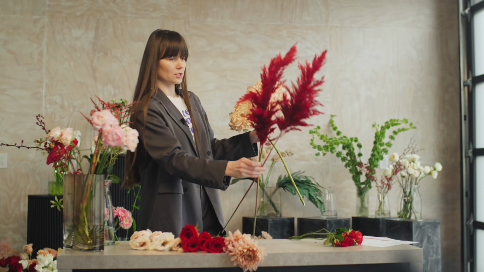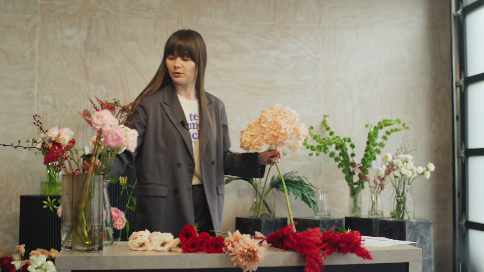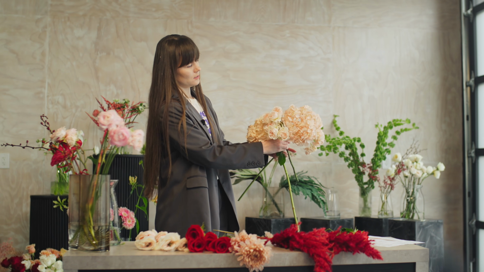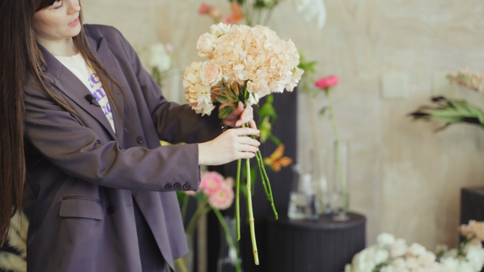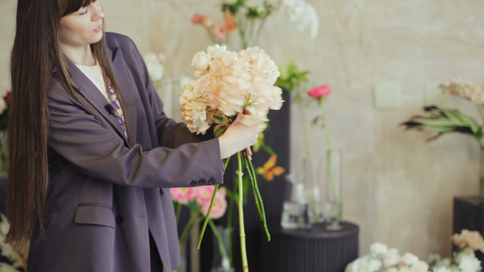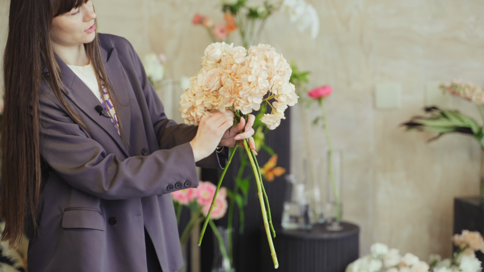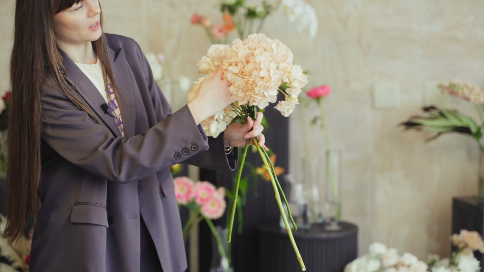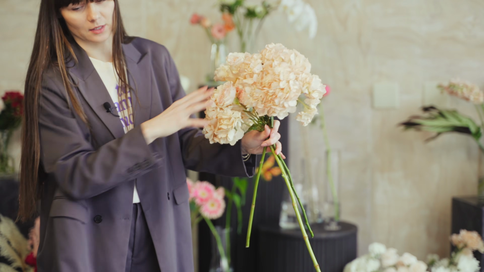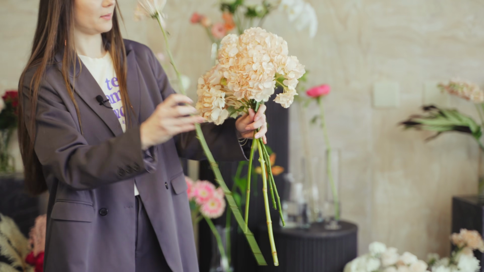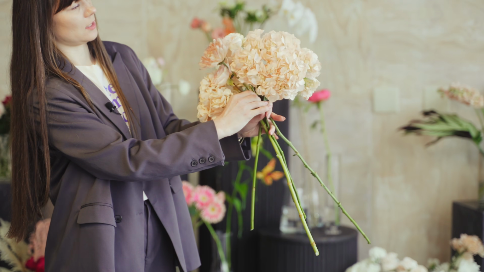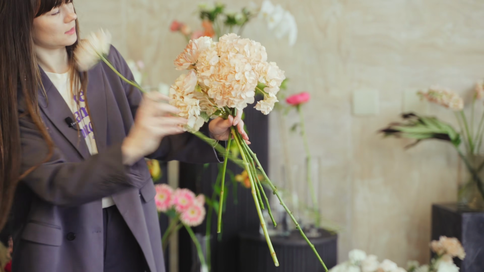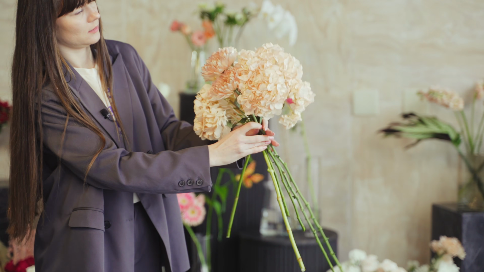So you start with the hydrangea first, and then I'm going to do the spray roses in between the hydrangea. I put the spray roses in between because it helps kind of hold the hydrangeas in place, but you still have to adjust. So I always like having one hydrangea higher than the other, but you don't have to do that. It just helps with the shape. I'm gonna do the mums, again, in the center.